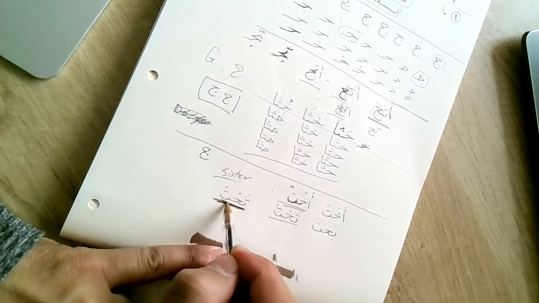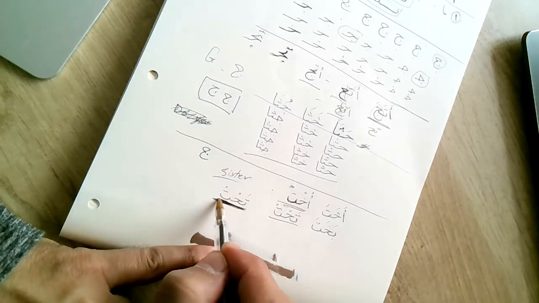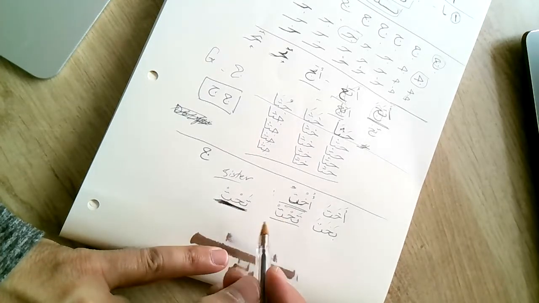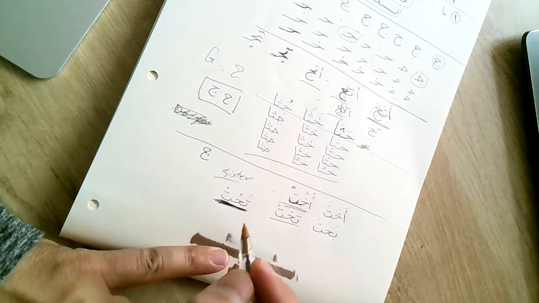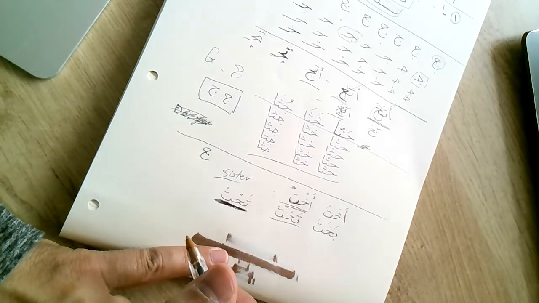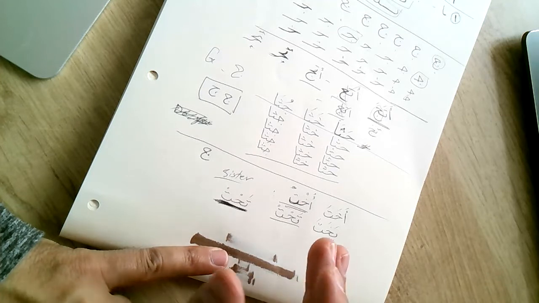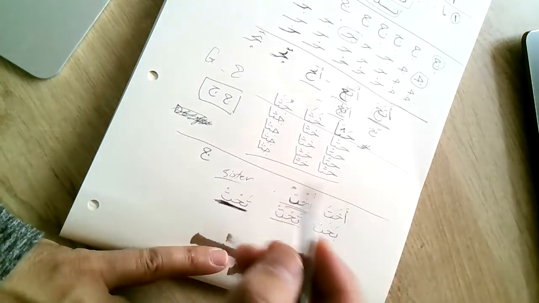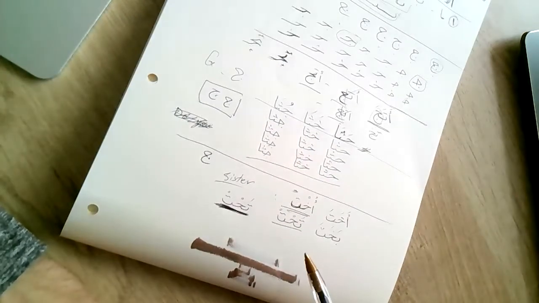This word is in the Quran: وترى الملائكة حافين من تحت العرش. Like you will see the angels located تحت العرش, the throne of Allah subhanahu wa ta'ala.